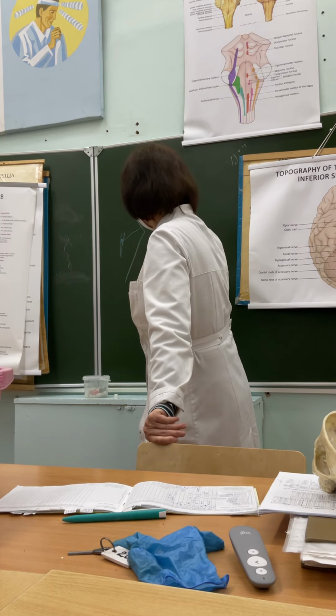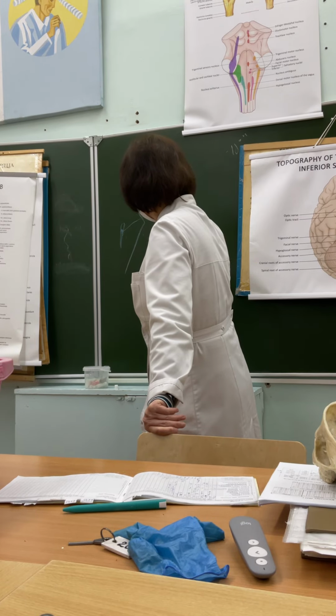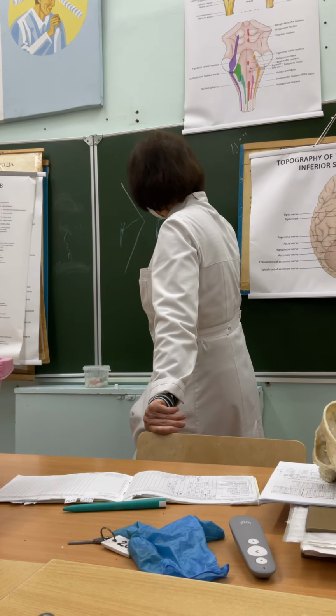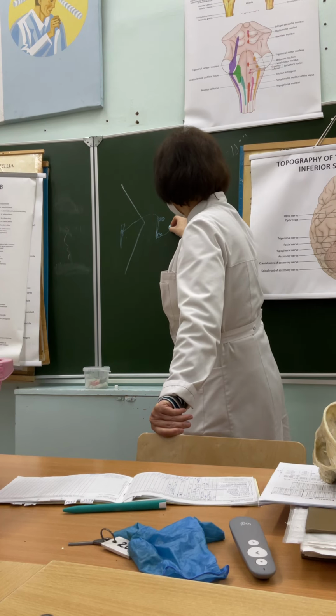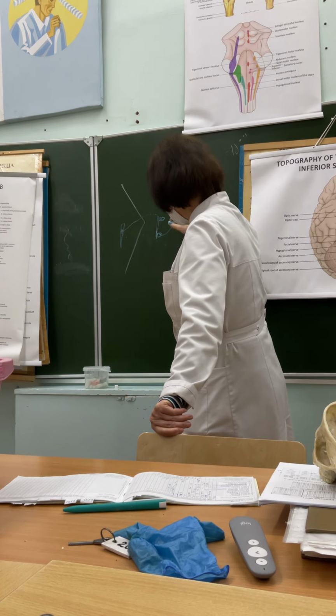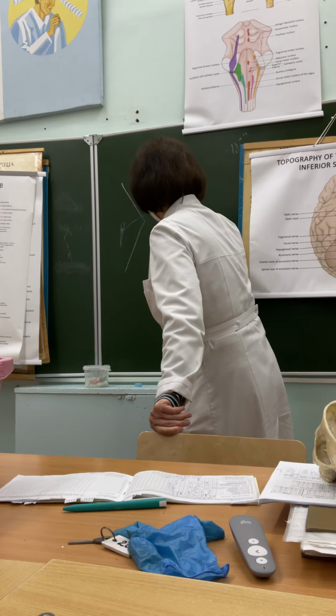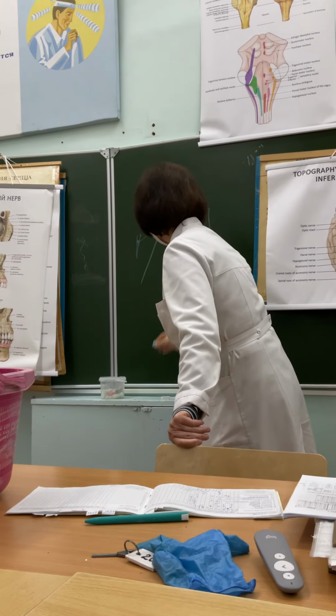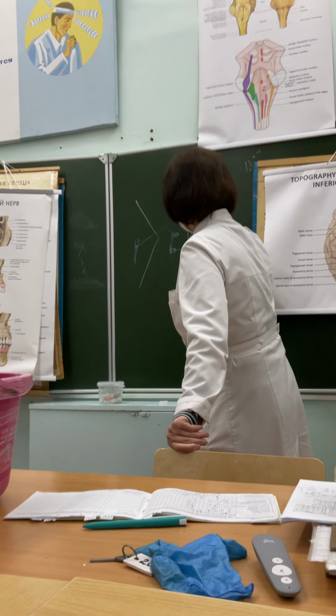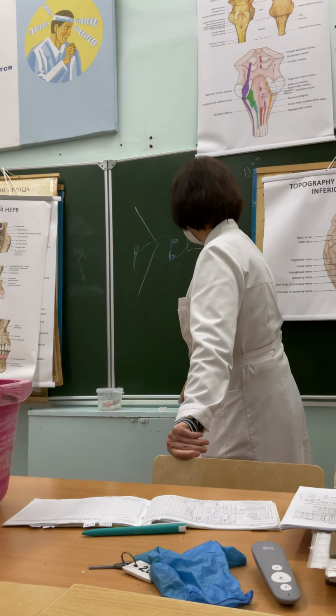We can draw the branches of this nerve. First, from the level of the inferior ganglion, we will have the tympanic nerve, which runs into the tympanic cavity through a special canaliculus, and in the tympanic cavity we have a sensory plexus, the tympanic plexus.